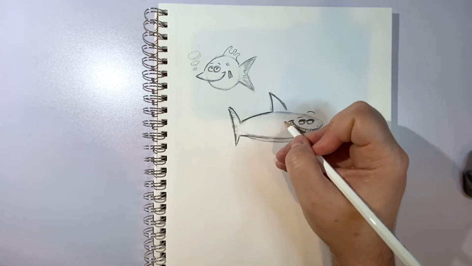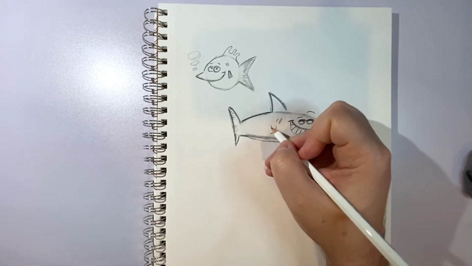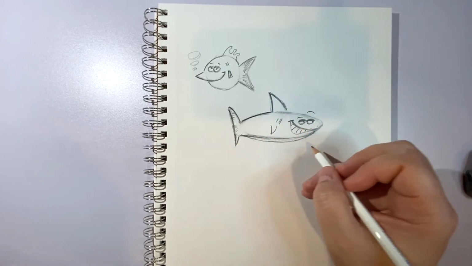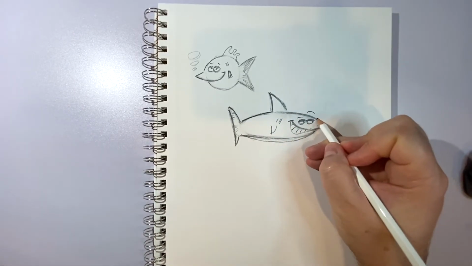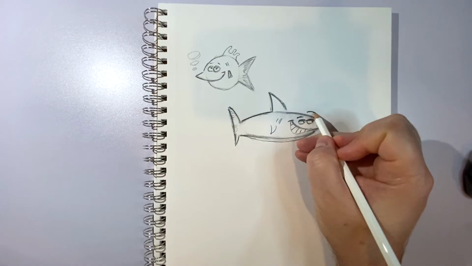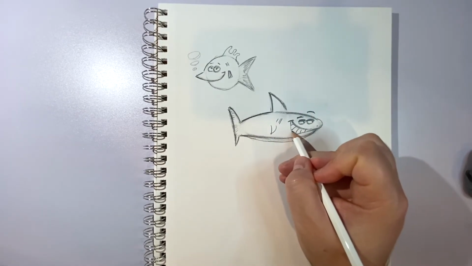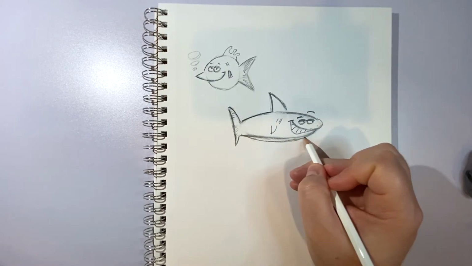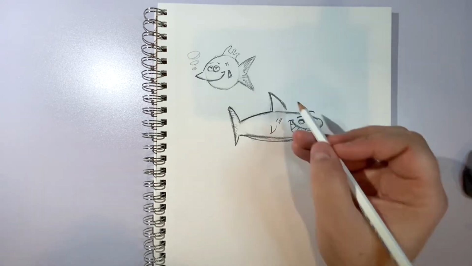And then I'll go ahead and put in some fins and this little fin right there. Okay, make this line a little bit darker. So there we have a loose cartoon sketch of a cartoon shark.